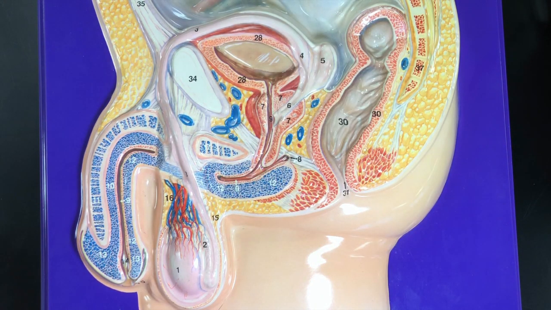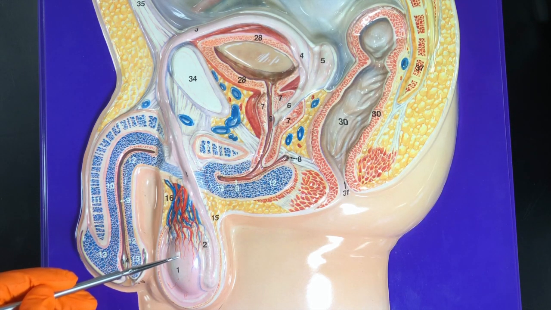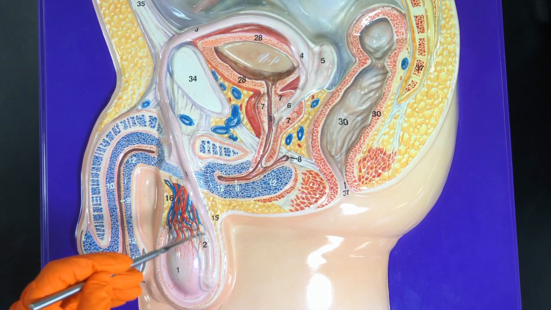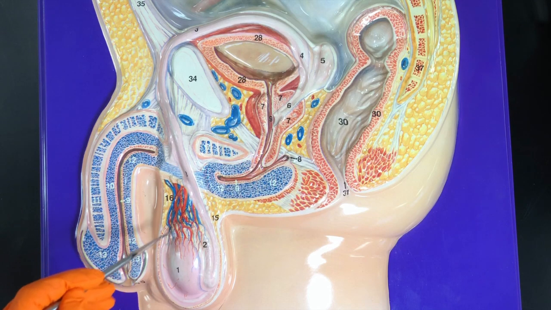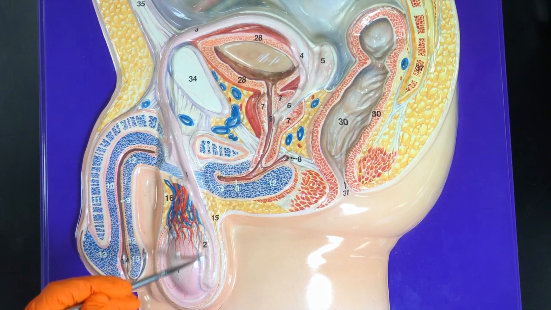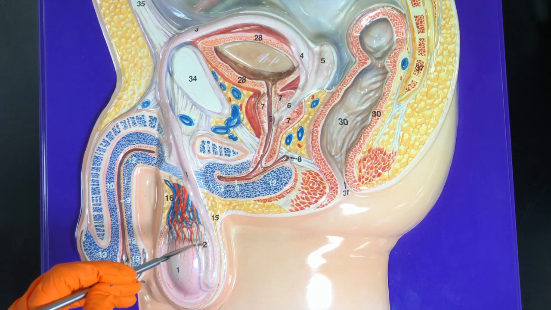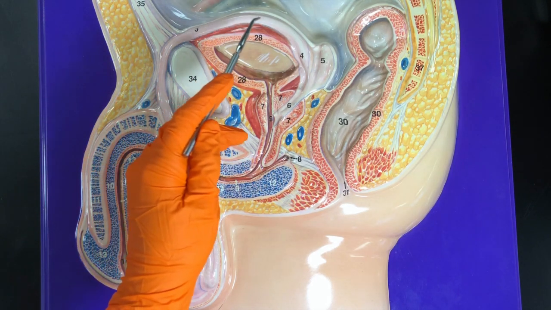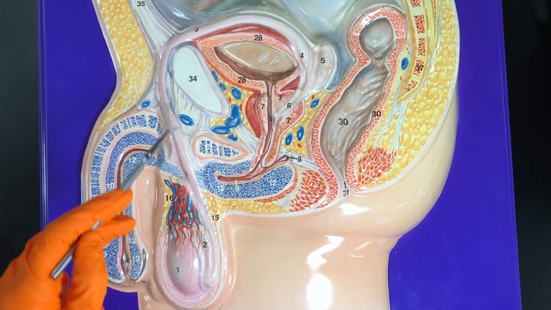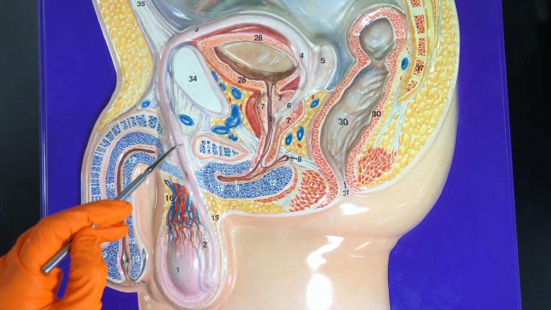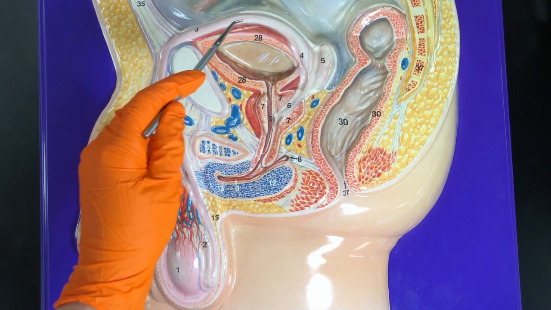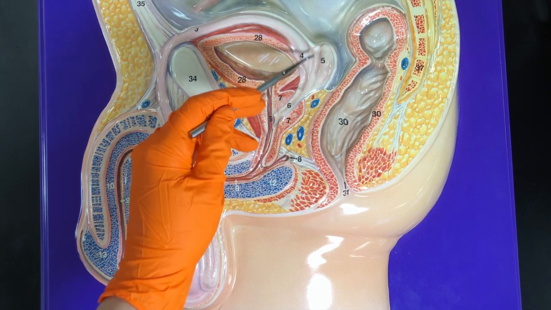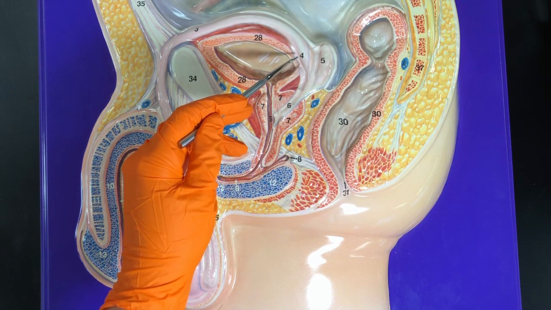So coming back to this model here, if we were to start in the testis, the next place sperm would travel is this structure called the epididymis. And the epididymis kind of hooks over the side and the top of the testis right there. And then from there, it will go through this tube called the vas deferens or the ductus deferens. It doesn't matter which term you learn. Then we will come to this bulging structure called the ampulla of the ductus deferens or the ampulla of the vas deferens.